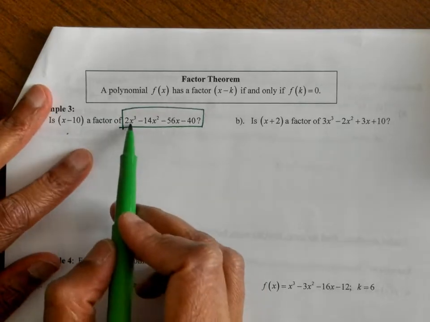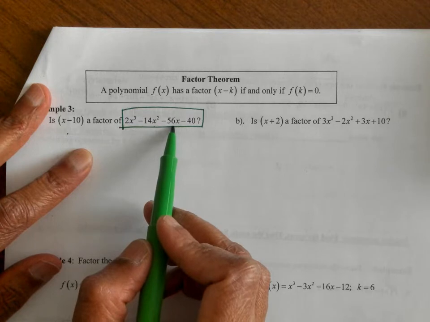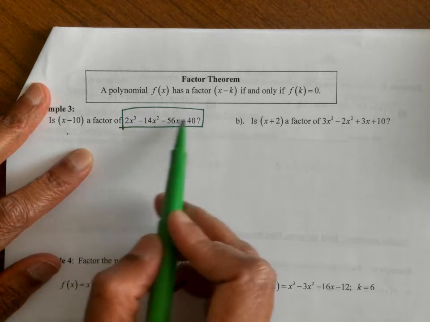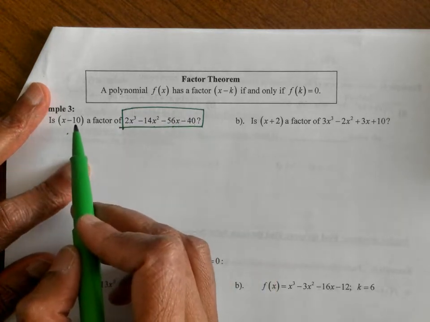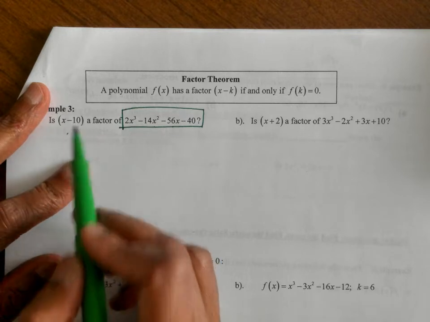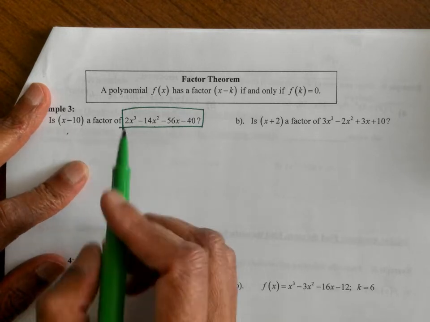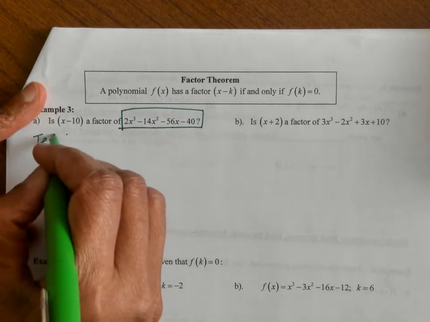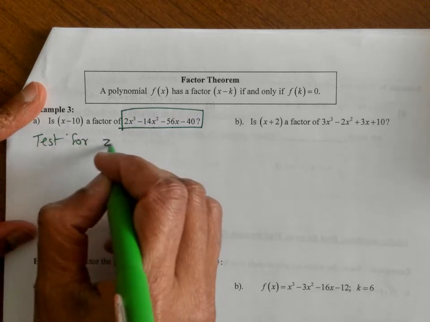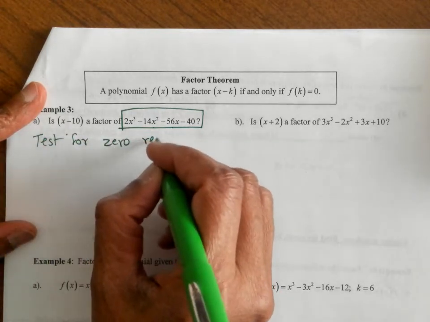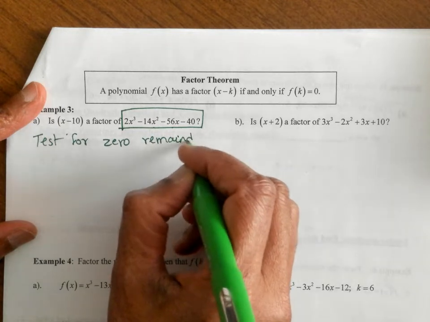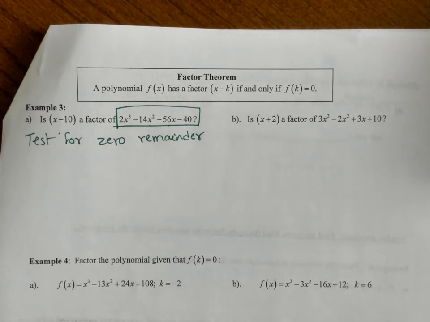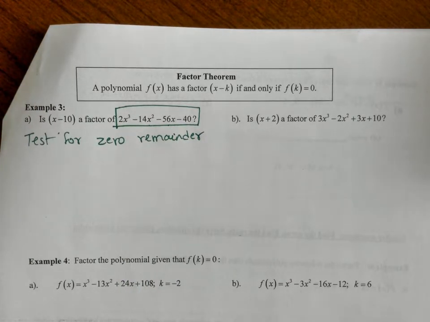When I divide 2x cubed minus 14x squared minus 56x minus 40 by x minus 10, I should have a 0 remainder. That's what you're testing for. So test for 0 remainder. Does that make sense? Because if something is divisible, something is a factor, it will have a 0 remainder.